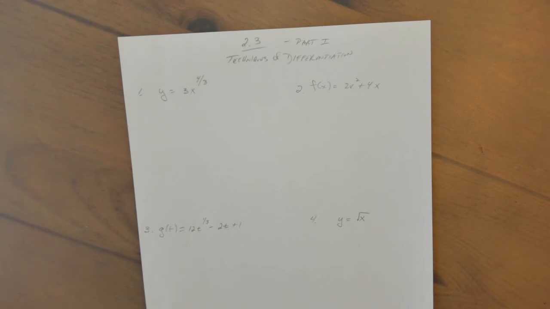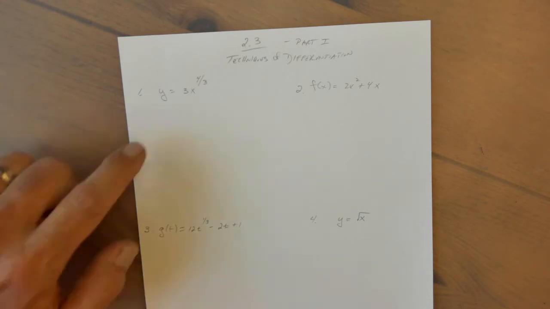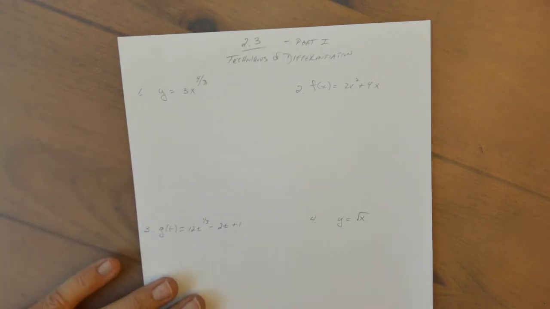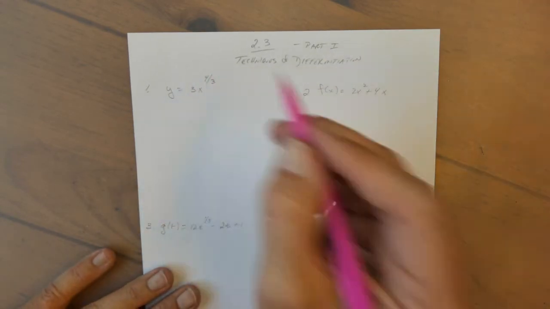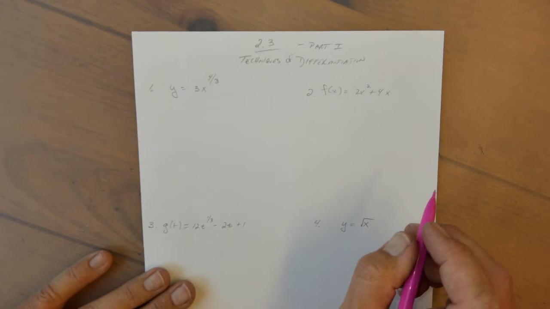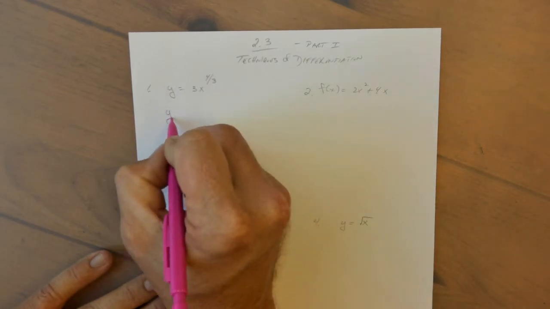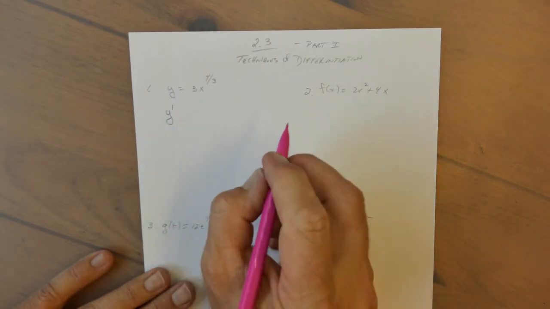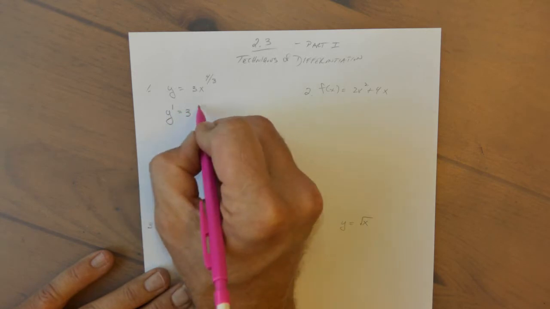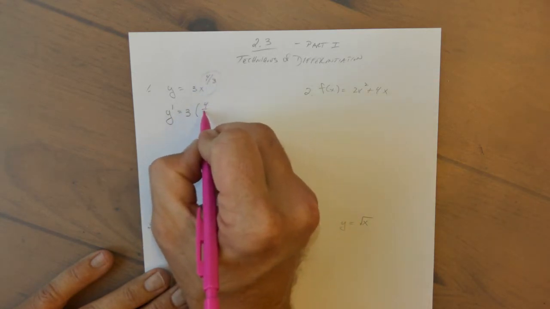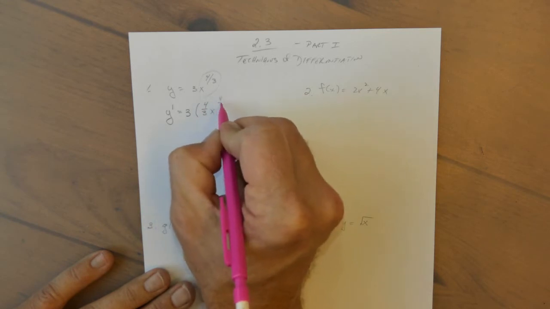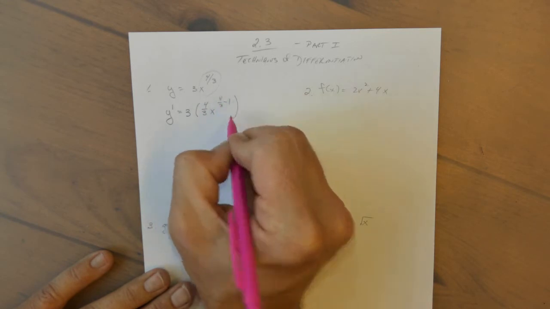Okay, so here we start off and we have y equals 3x to the 4/3. We're going to use both our scalar and our power rule, because 4/3 is a rational number. So we have y prime equals 3, and then the derivative of x to the 4/3 is 4/3 x to the 4/3 minus 1.